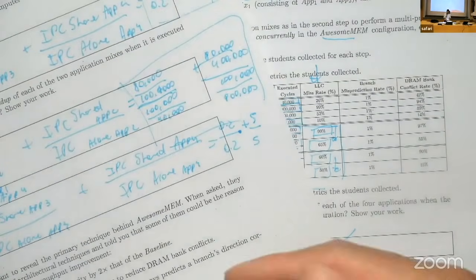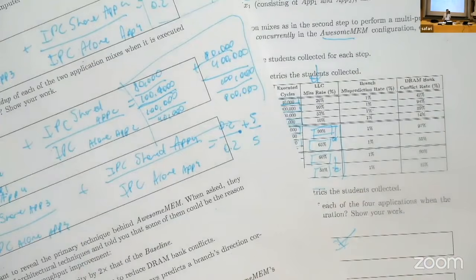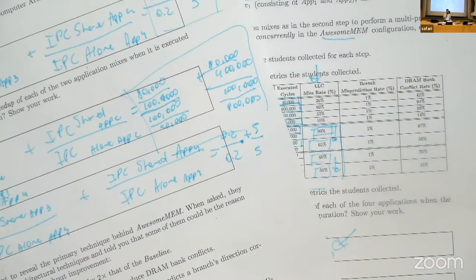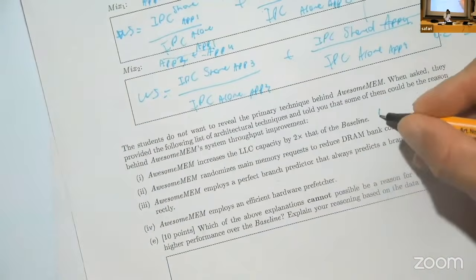Usually when you apply a technique in computer architecture, you don't necessarily see a linear impact. If you improve the cache size 2 times, it does not mean that you're going to see a decrease in last level cache misses of 2 times, but you should see a decrease if your application has some degree of access going through the last level cache. So that indicates that, okay, this might be true. That is possible.